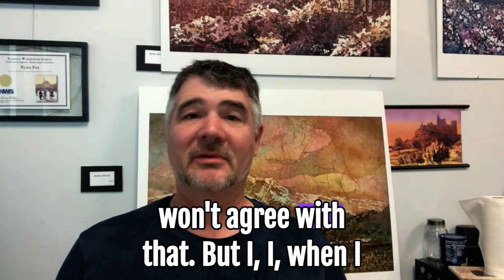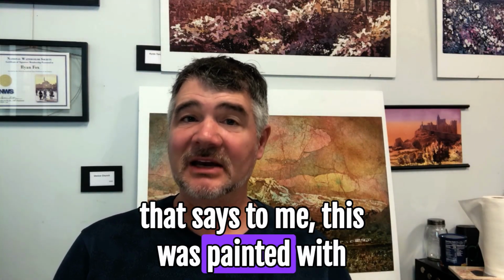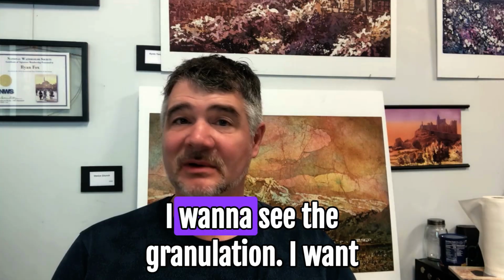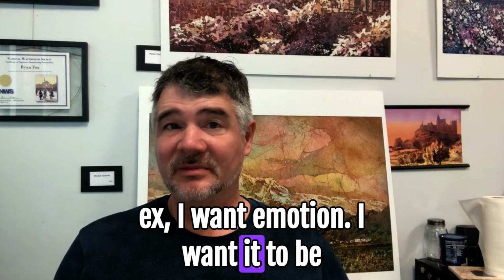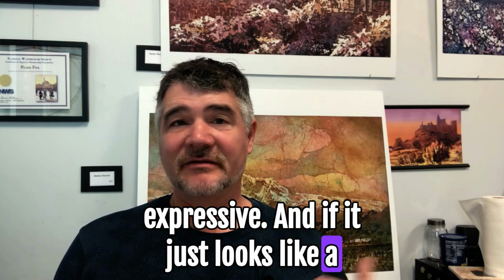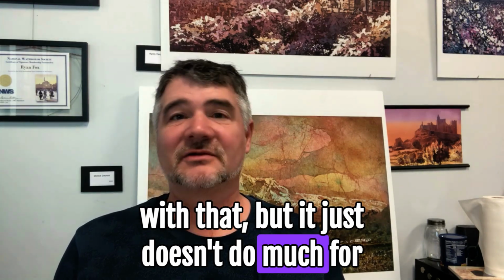I know a lot of people won't agree with that, but when I look at a watercolor, I want a watercolor that says to me, this was painted with watercolor. I want to see the blossoms. I want to see the granulation. I want it to look like watercolor. I want emotion. I want it to be expressive. And if it just looks like a photograph, it might be a great photograph. There's nothing wrong with that, but it just doesn't do much for me.